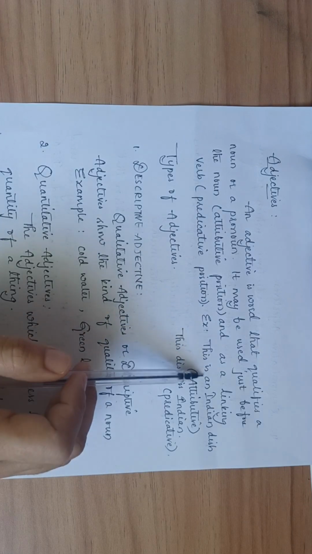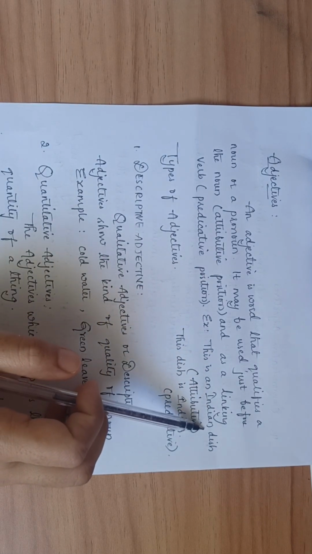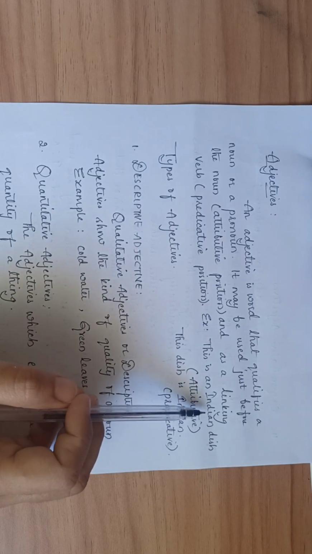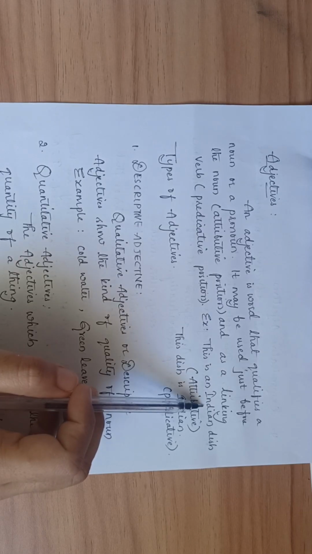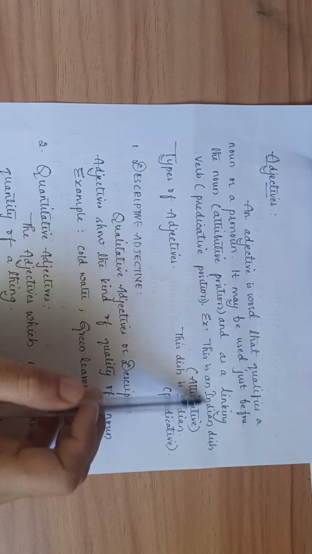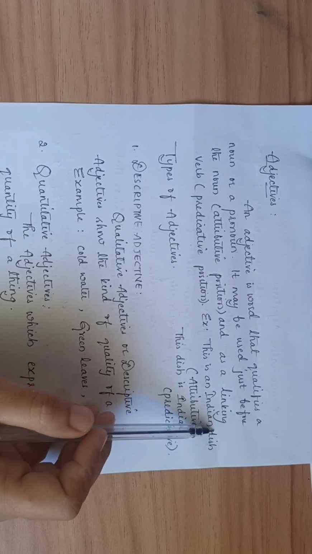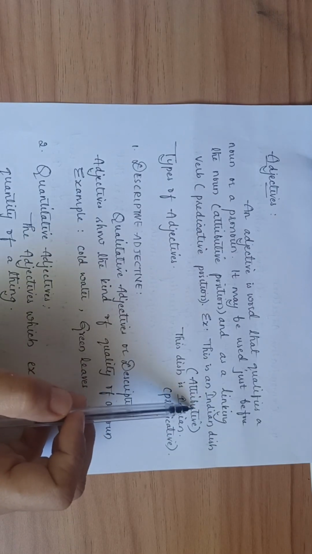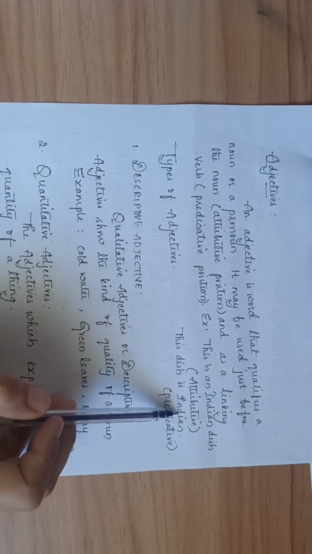Example, this is an Indian dish. So here Indian tells us where the dish comes from, that is its origin, and is placed before the noun, that is dish. So the adjective is in attributive position. Next, this dish is Indian.